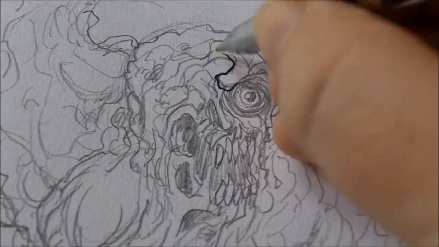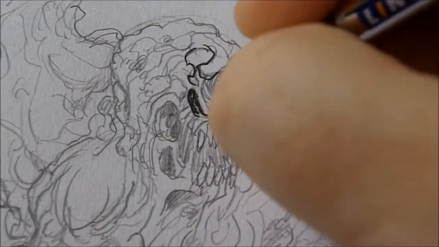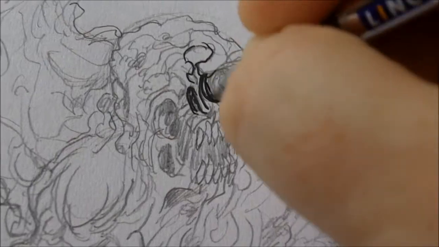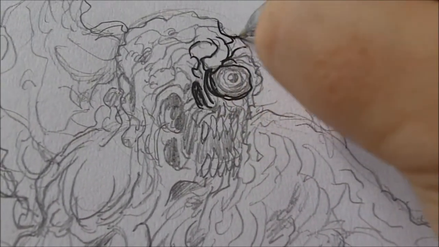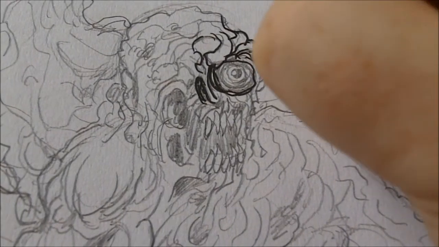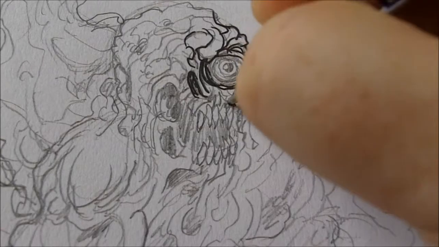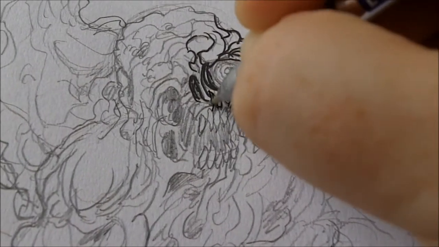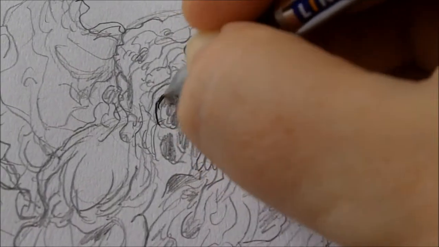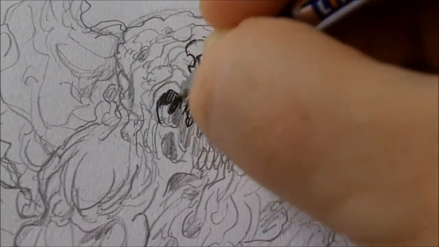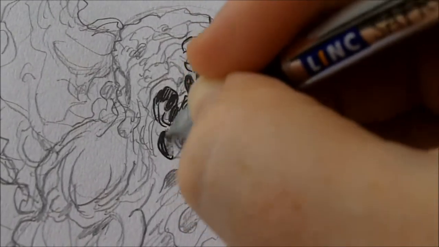So we can start to ink this rather quickly now with a gel ink pen, and just blast through it all really, because I want this just to be a nice inked line drawing illustration. Like this mutant type thing.